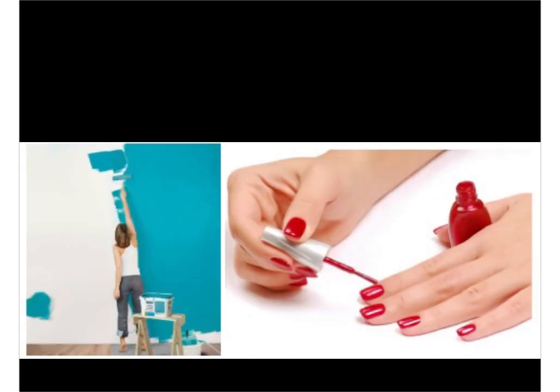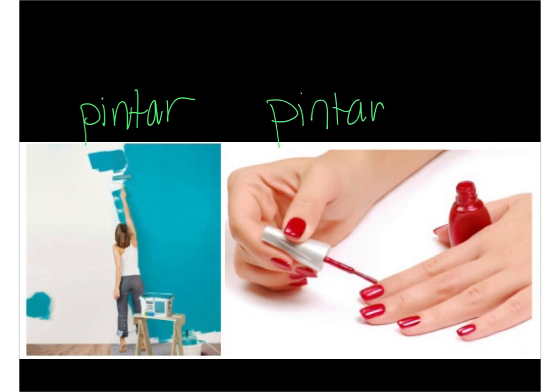This verb is the verb pintar. Okay, she's painting a wall here. That's just pintar. But on the right, she is painting herself. Okay, so she's the painter and she's also receiving lovely paint. So we have pintarse.